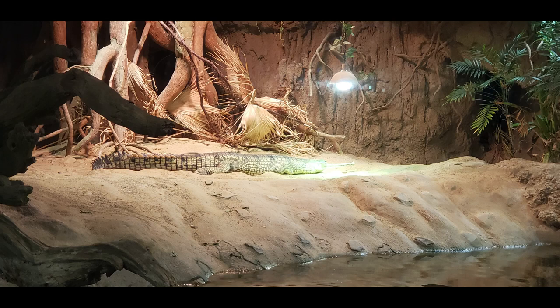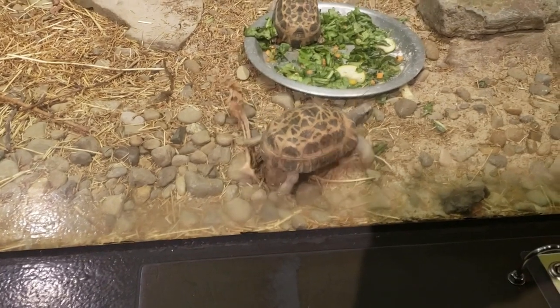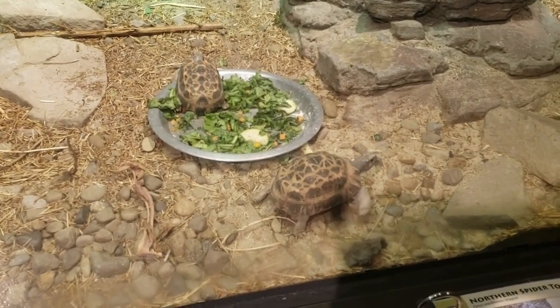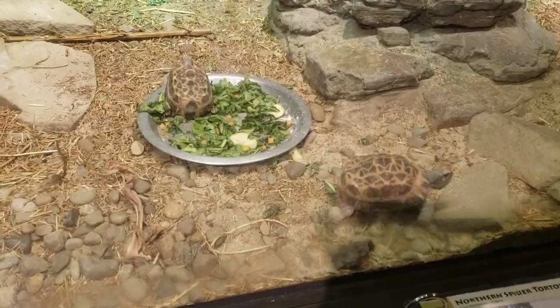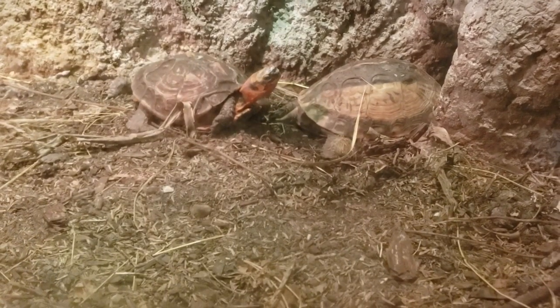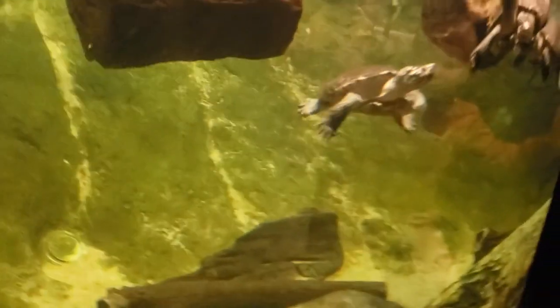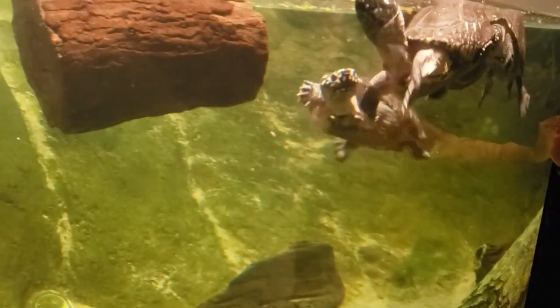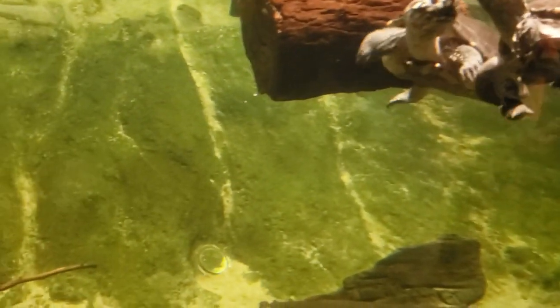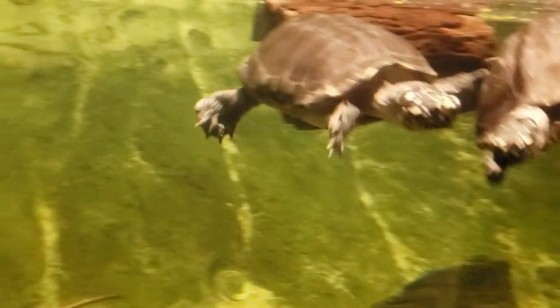Now, let's jump right into turtles and tortoises. What is the difference between those two? Is a tortoise just a fancy name for turtle? Well, no. Turtles live in water, and tortoises live on land.